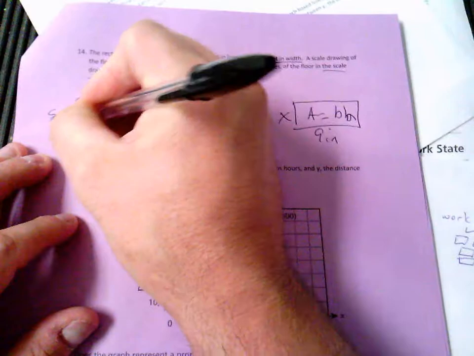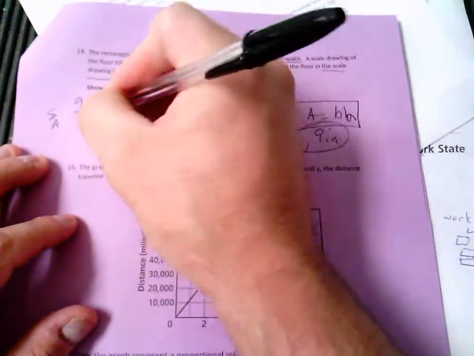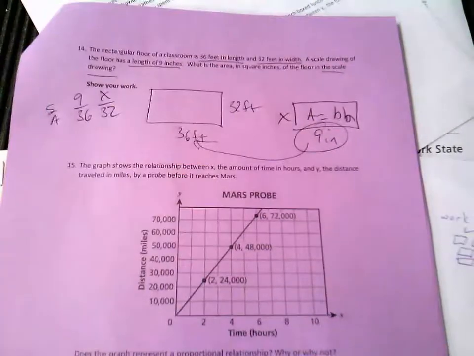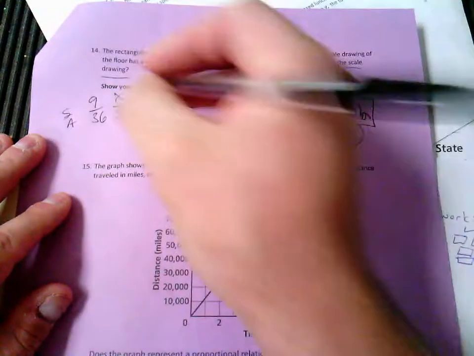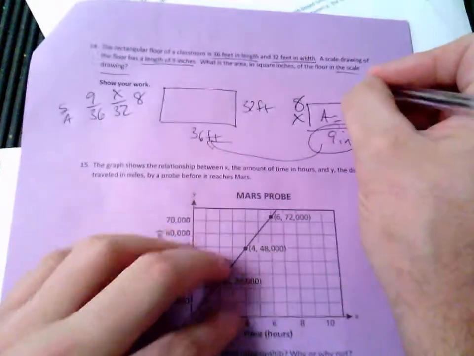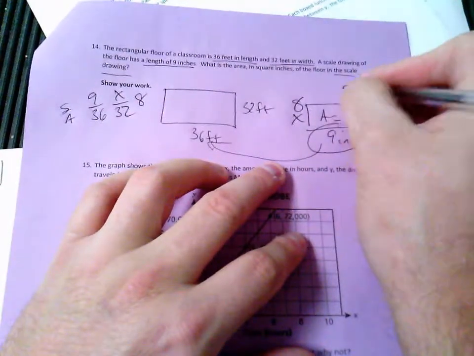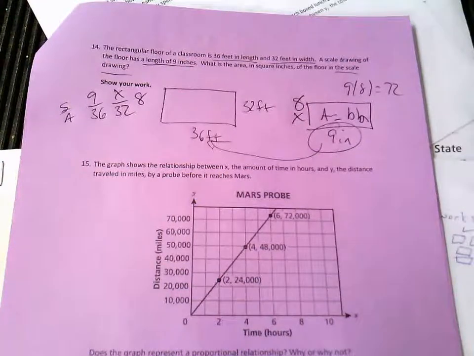So 9 over 36. Remember, if you use 9, you got to use 36. We can go x over 32. When you cross multiply and divide this, you get 8, which means that this is 8. So now my area becomes base times height, 9 times 8, 72. And then the last one.